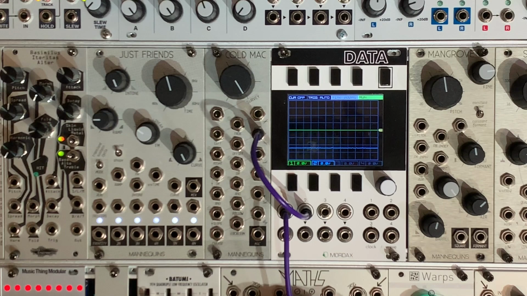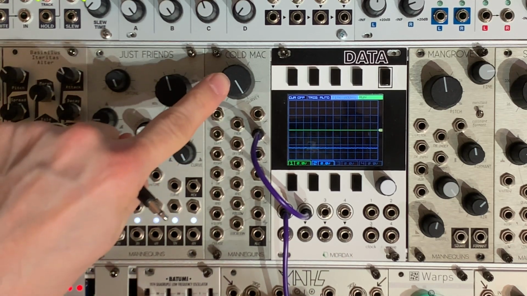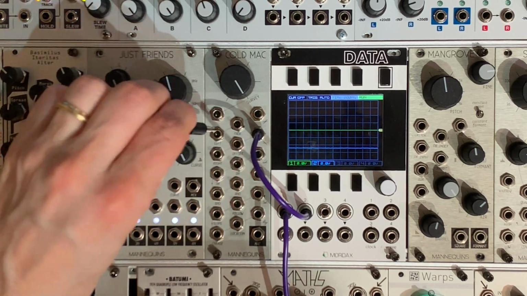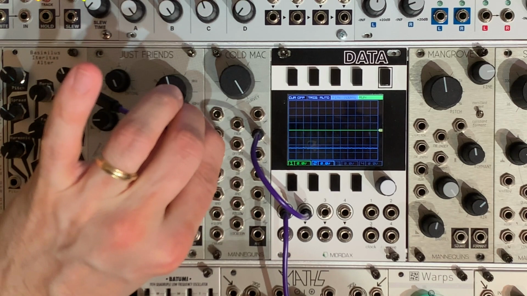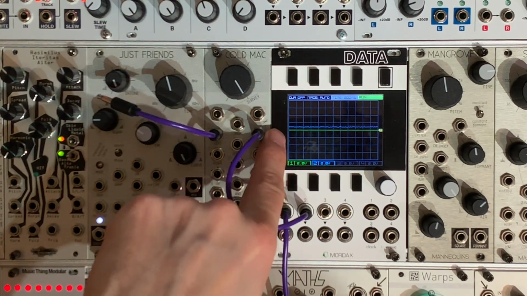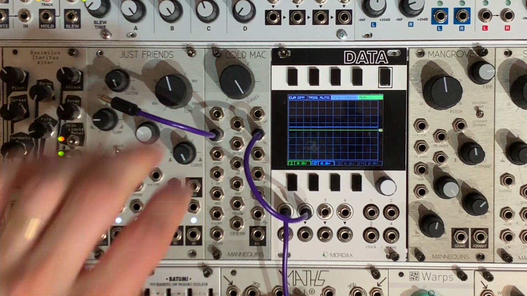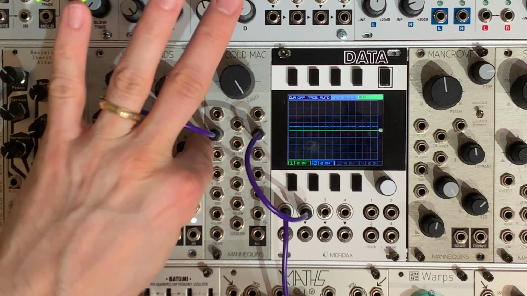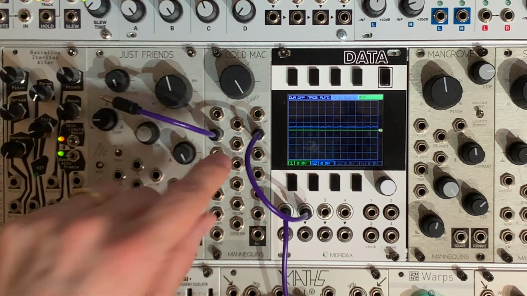Because these are normals, we can break them. So for example, at the moment, I have crossfaded the left input to the right output. But if I insert a dummy cable in the left input, you'll see that the right output has just snapped back to around 0 volts, because it's no longer receiving any real value in left. It's actually crossfaded to essentially 0.